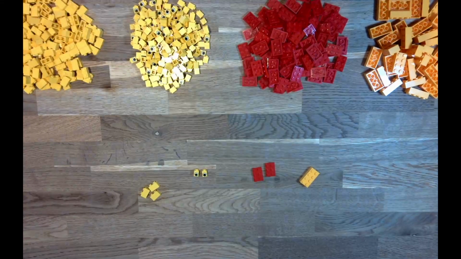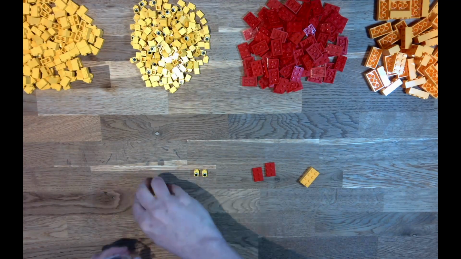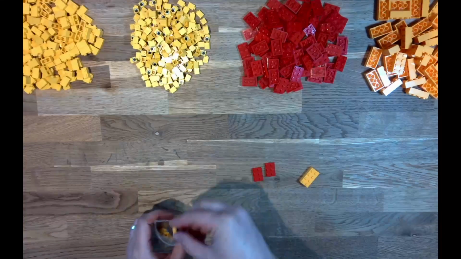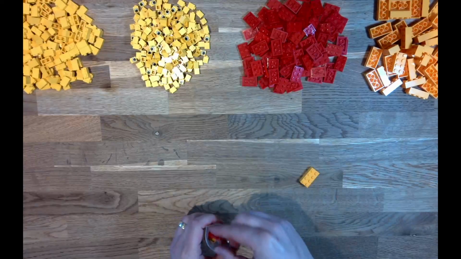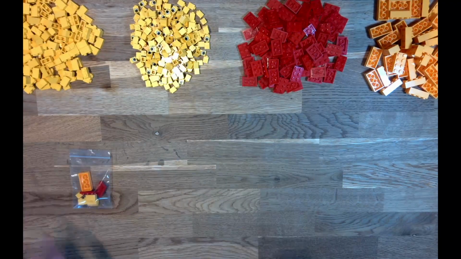And they're all the elements that I need to pull together into a bag in order to prepare for my workshop. Now, I've got enough bricks to put them in individually into that bag, and I'm all ready to go.